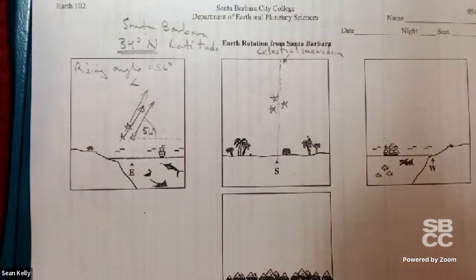Just type it in the chat, whatever you think it might be. How do they move when they're in the southern part of the sky? It's just a guess. If you're wrong, it's no big deal. If you're right, it's great. It's just a little guess. Okay, good, good. You're making a guess.